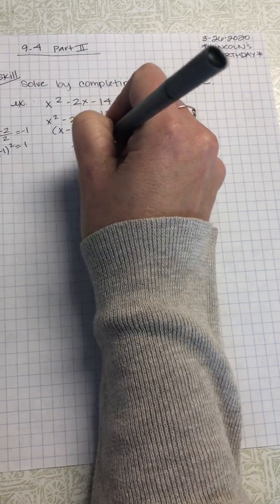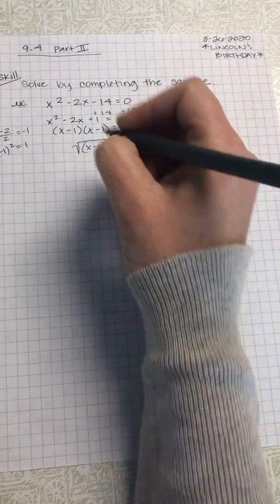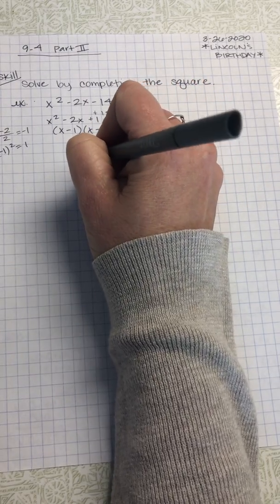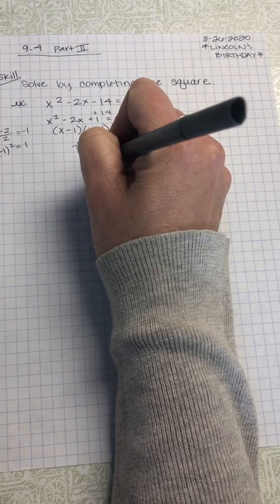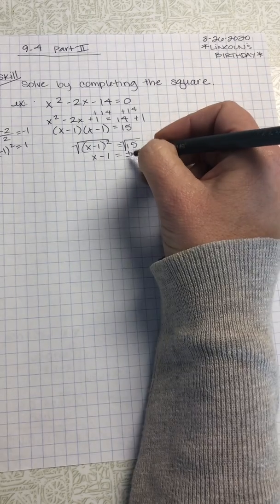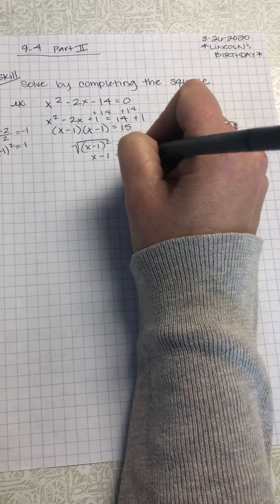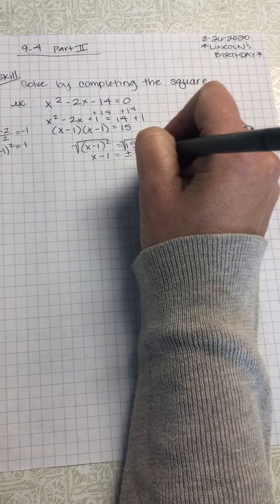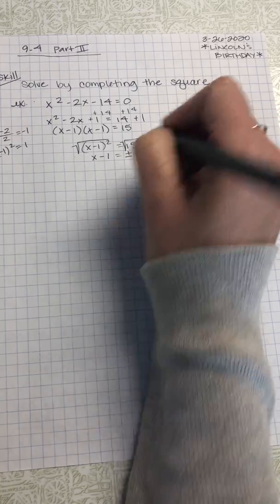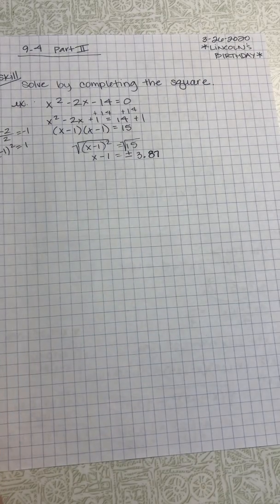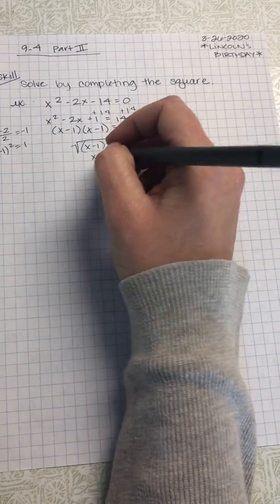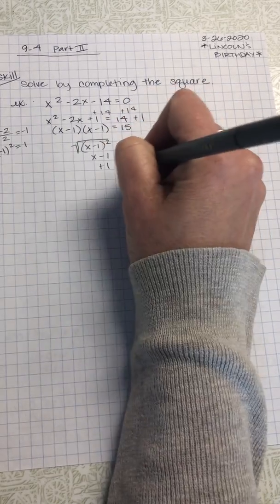Here's where you'll need your calculator. 15 is not a perfect square, but it can be cut in half. So go ahead and use your calculators. You should get plus or minus 3.87. Let's go 2 decimal places, whether it stops or if it needs to be rounded, we'll go to the hundredth spot. From here, we need to get the variable alone.